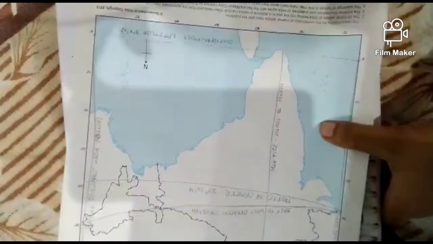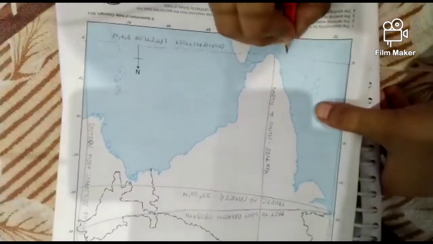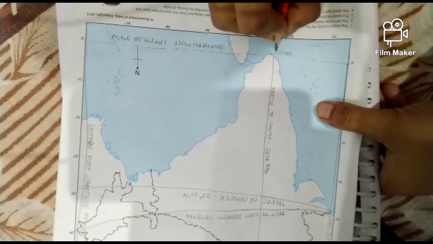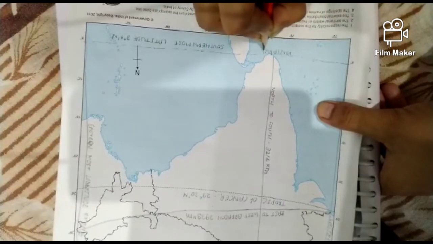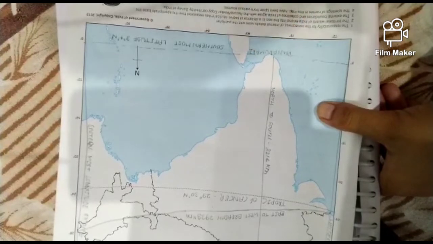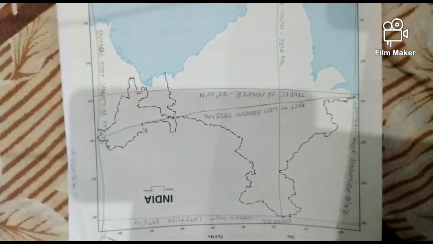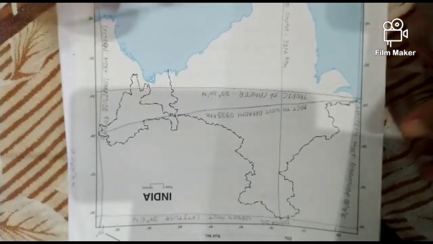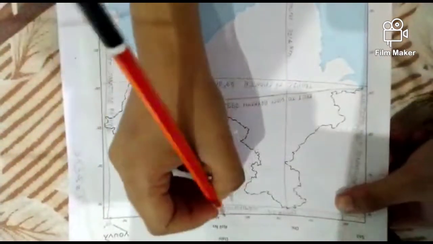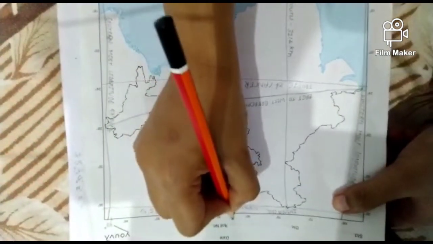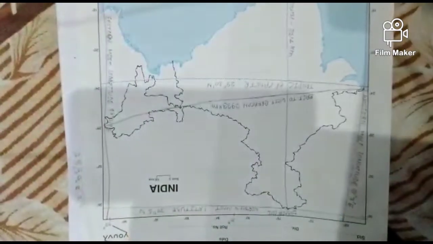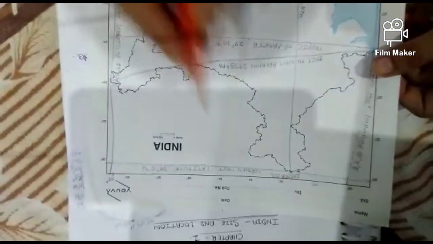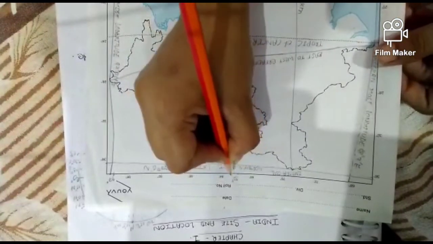and southernmost is Kanyakumari. And the standard time zone passes through Mirzapur in Uttar Pradesh, and their longitude value is 82 degree 30 minutes east.